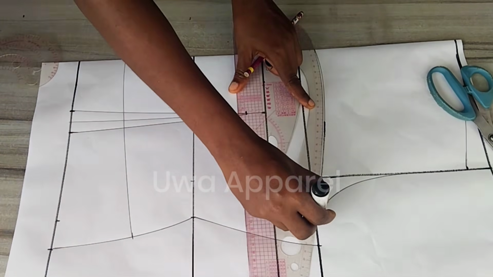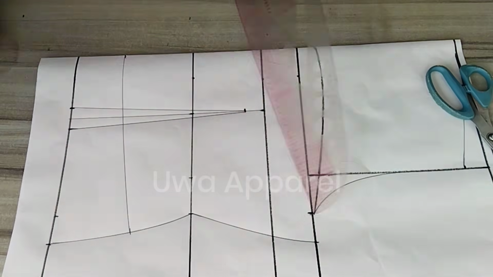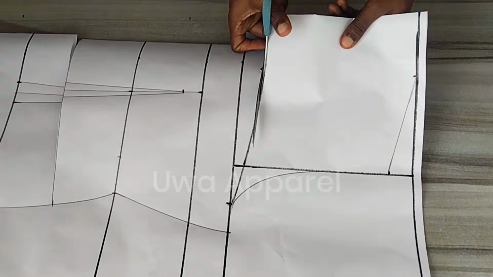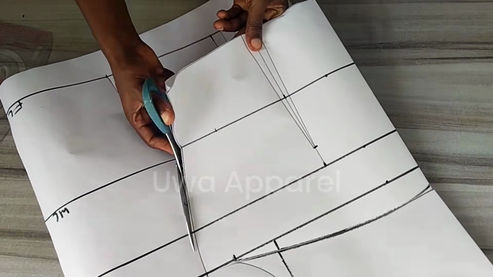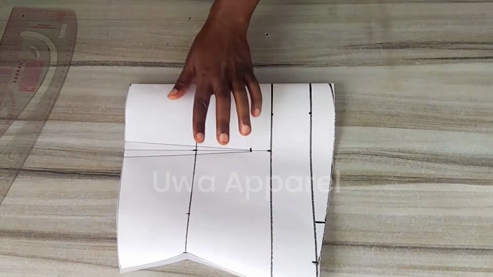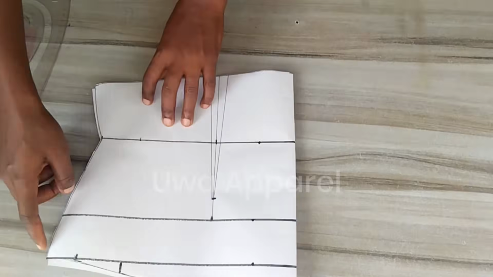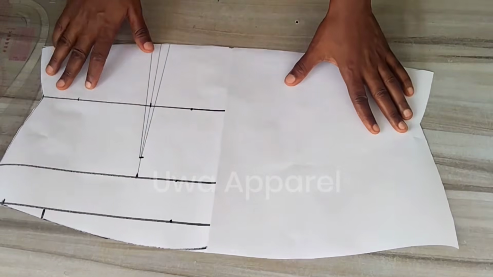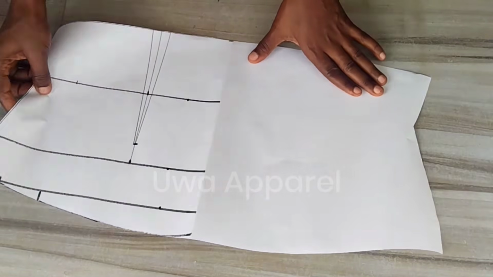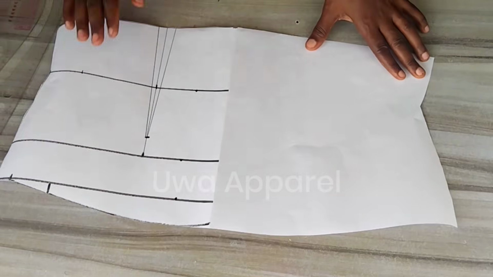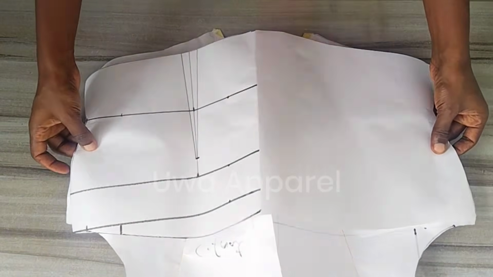Okay, so this portion where we are shaping out is what would be required for the back. Remember, this is a bustier patterned halter neck jacket slash waistcoat. So this now is what I'm going to be using to cut the fabric which we'll be using for the back of our jacket. So guys, with this we have come to the end of the video.